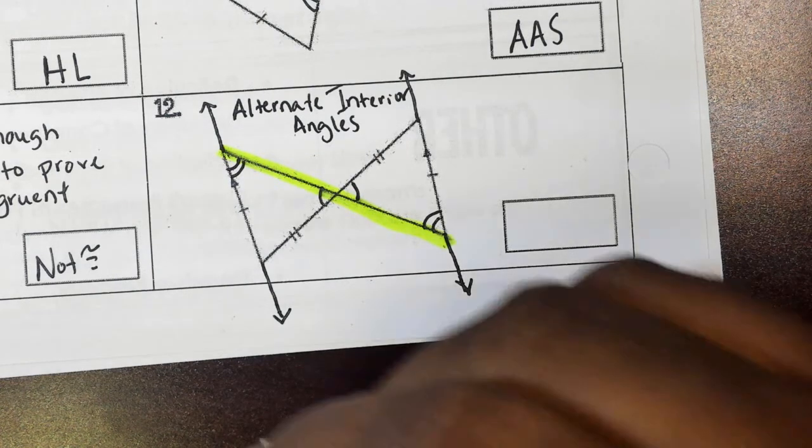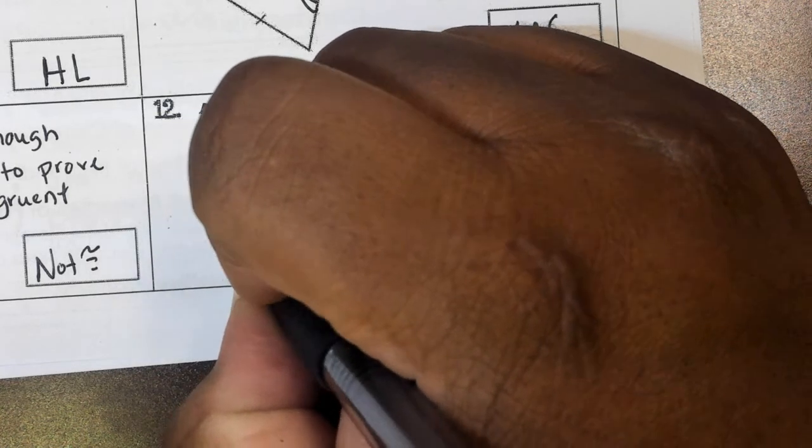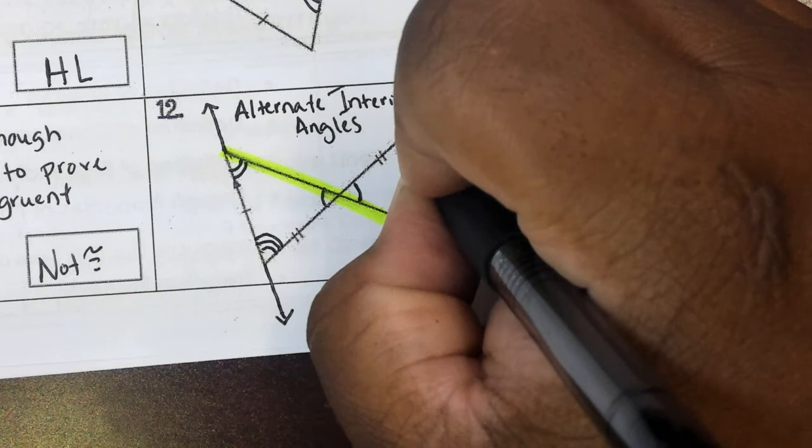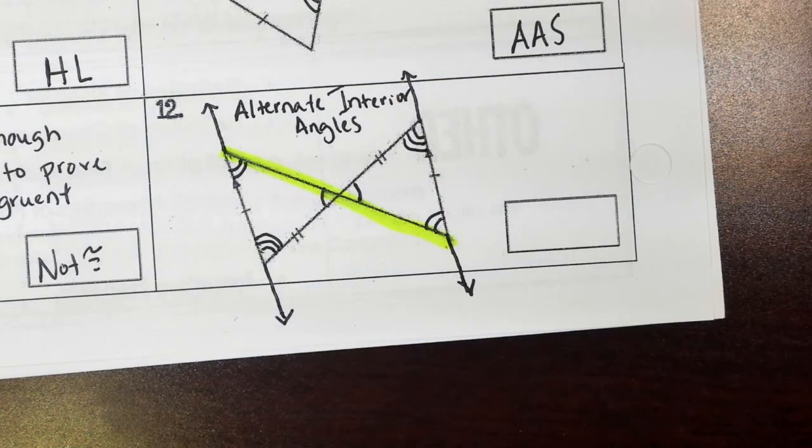And also the other way, Rama, the same thing here and here on this other transversal. I know those are alternate interior angles as well. I can mark all that congruent, and I know all that about this triangle just by knowing those parallel lines. That being said, there's multiple ways I can prove congruency on this. Rama, give me one.